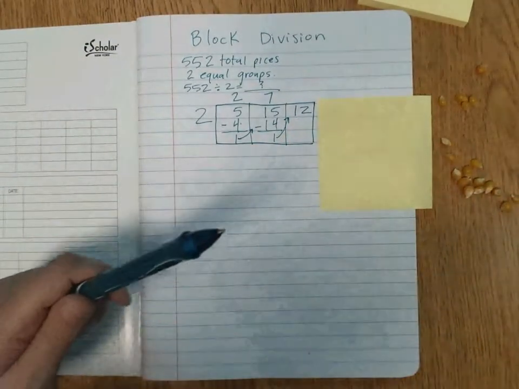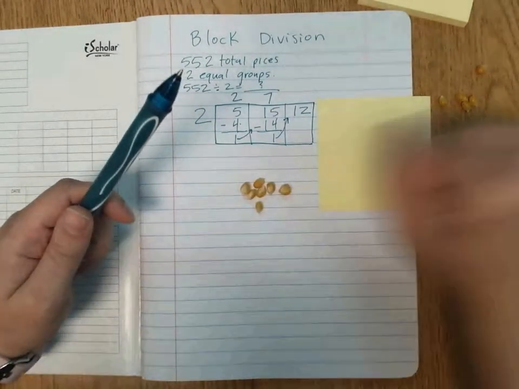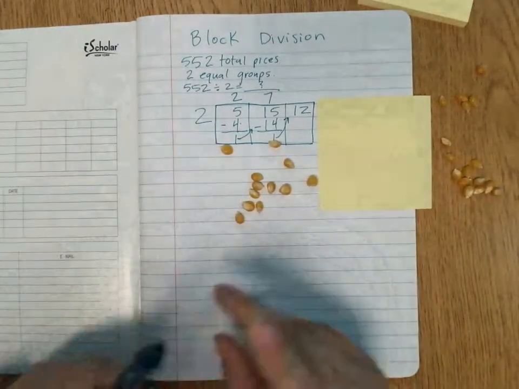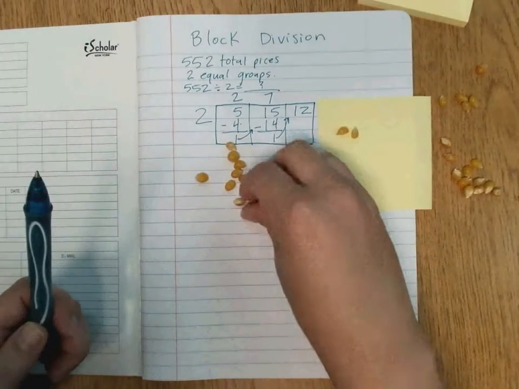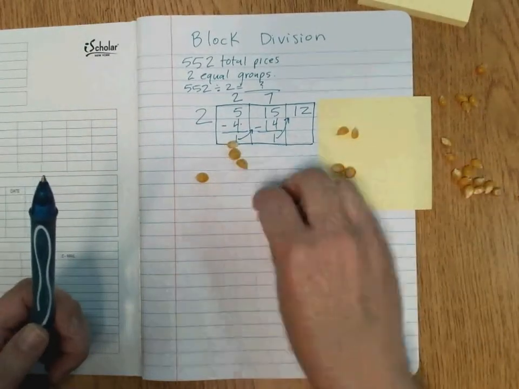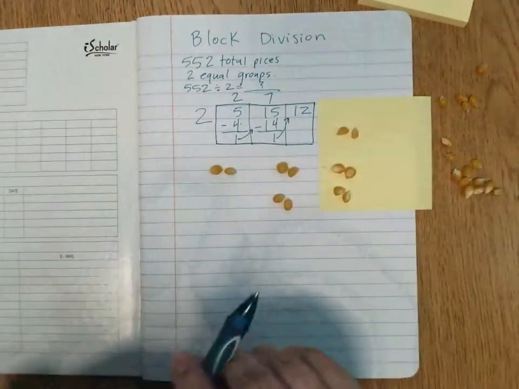So I'm going to take my 12 pieces, if you need them, and we're going to see how many groups of 2 we can make with these 12 pieces. There's 1, 2, 3, 4, 5, 6. I can make 6 groups.